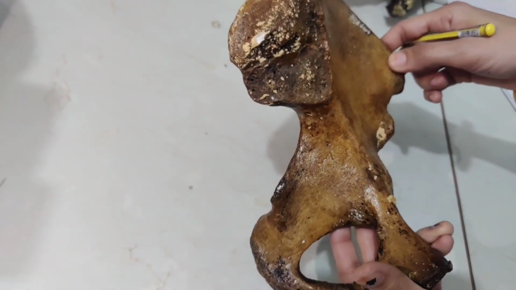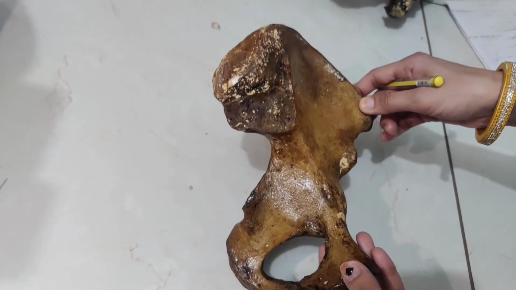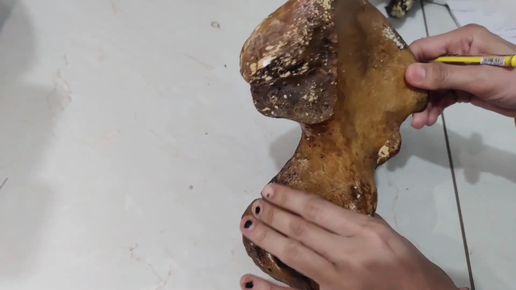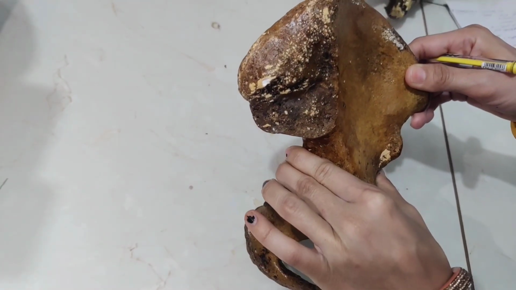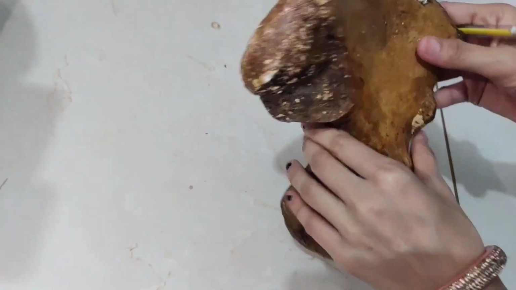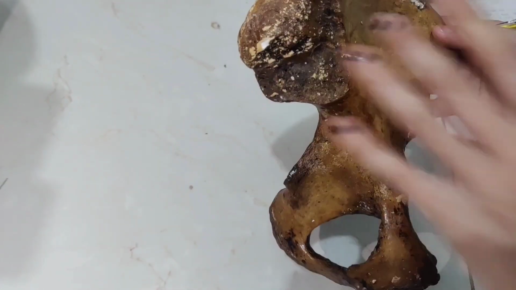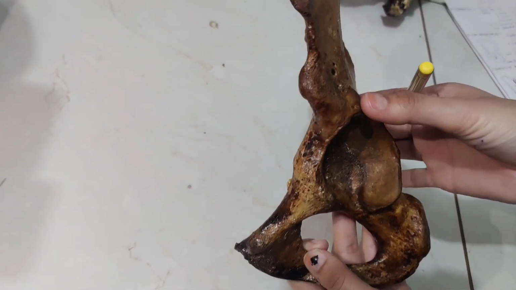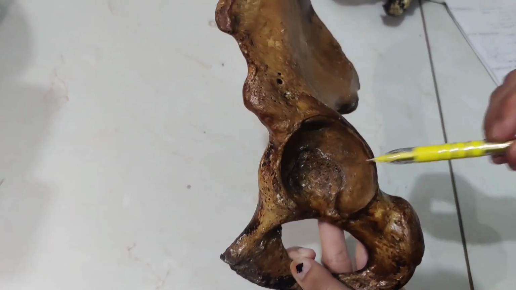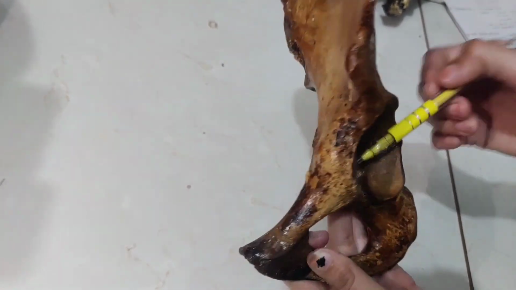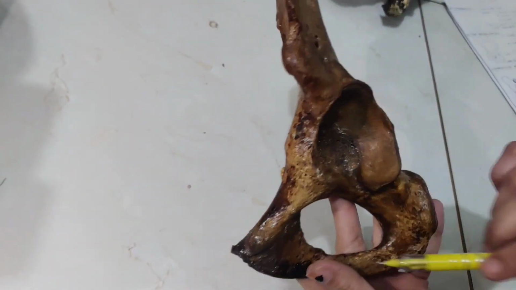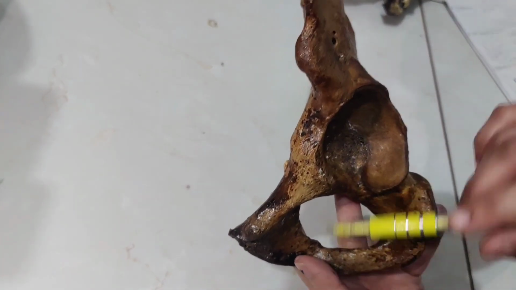Now we talk about the side determination of the hip bone. The middle part is always constricted. The upper and lower parts are expanded. The middle part exhibits the deep cup-shaped acetabulum, facing laterally, and the lower expanded part exhibits the obturator foramen.